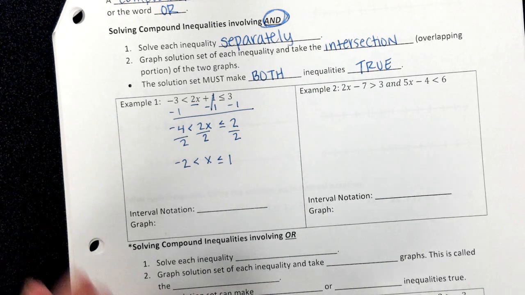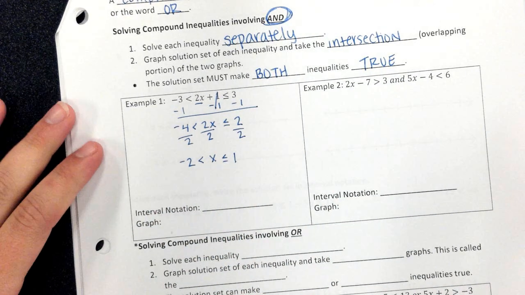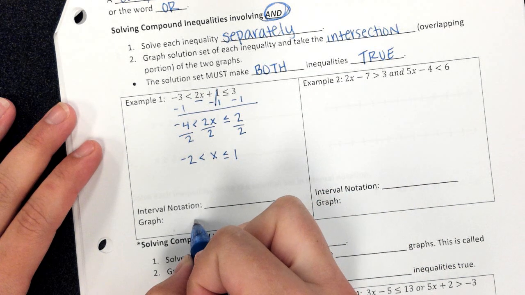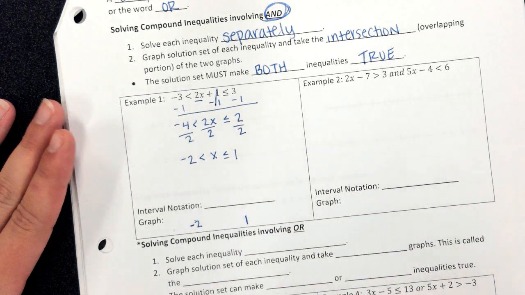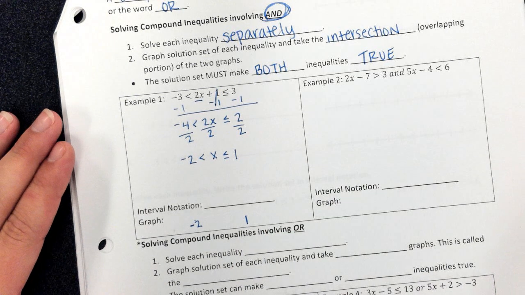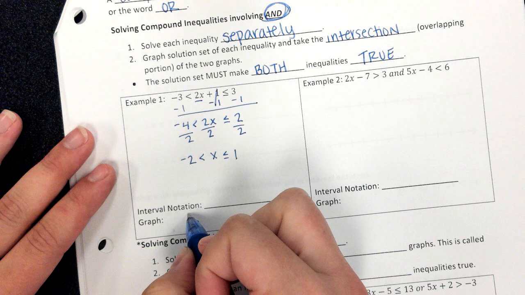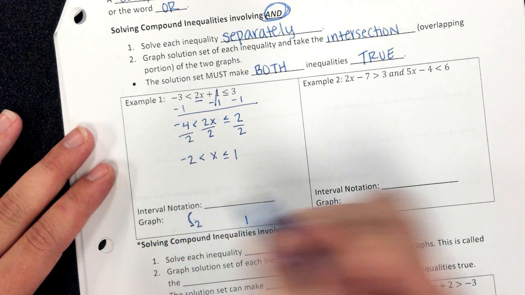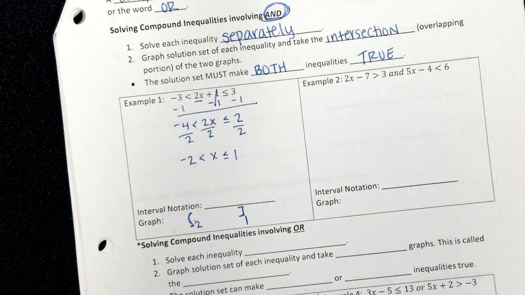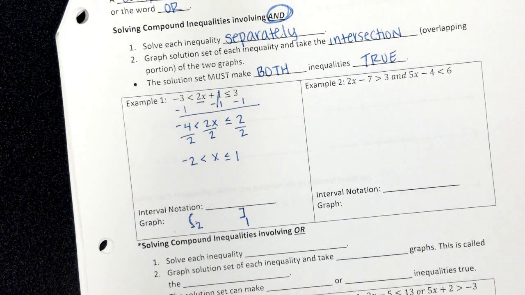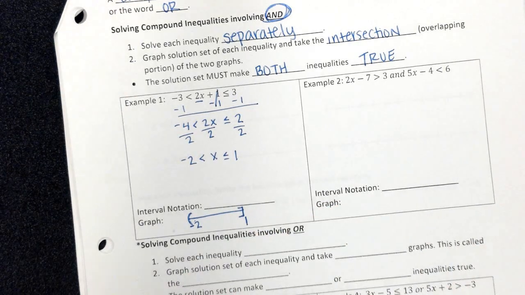I like to draw the graph first because I think it's easier than interval notation. So if I have my graph, I'm going to have a negative 2, and I'm going to have a 1. Does my negative 2 get a bracket or a parenthesis? A parenthesis. So my negative 2 will have a parenthesis. And what will my 1 have? A bracket. It's an and symbol, so that means my x is between these two things. So my line will be between them.